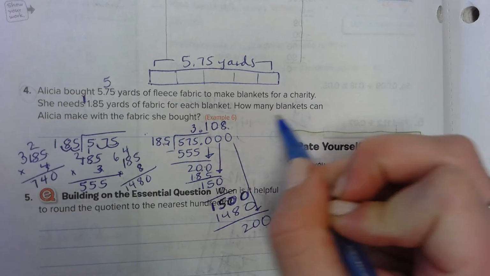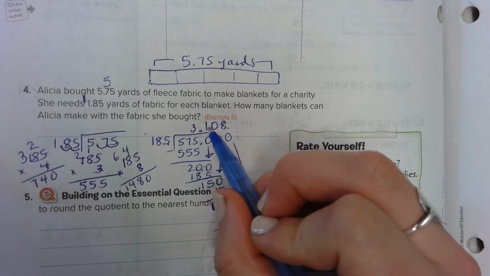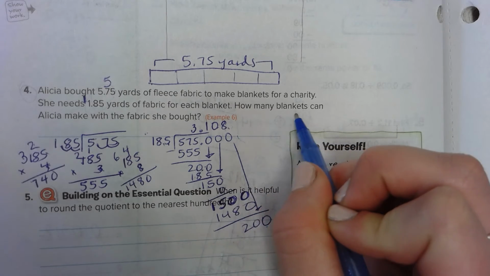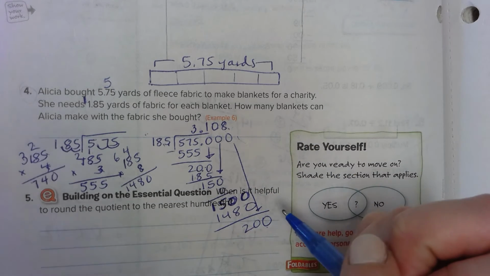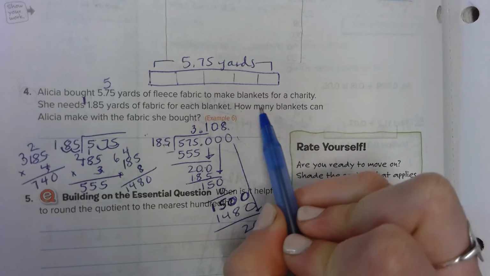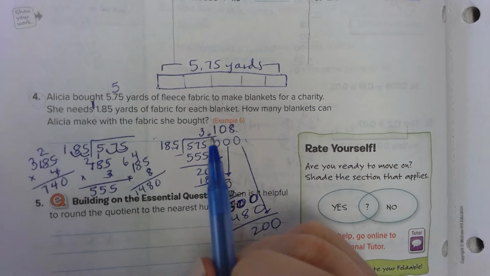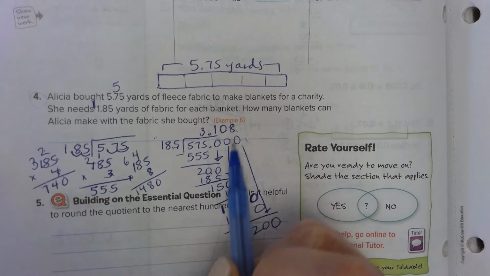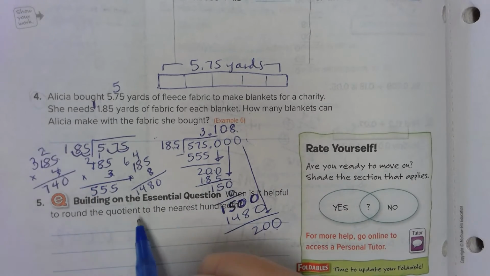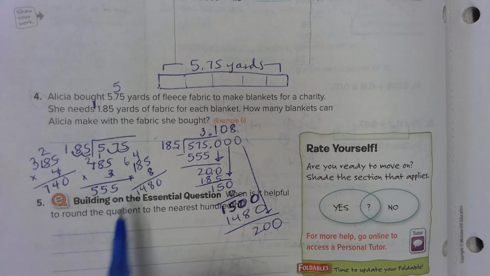Now it says, how many blankets can Alicia make with the fabric she bought? Does it make sense to write 3.108 as my answer on the line? To say I can make 3.108 blankets? Now, I don't know about you, but I don't think I would want 0.108 of a blanket. I don't think that would cover me very much, and I don't think that would keep me very warm. About how many blankets can she make?